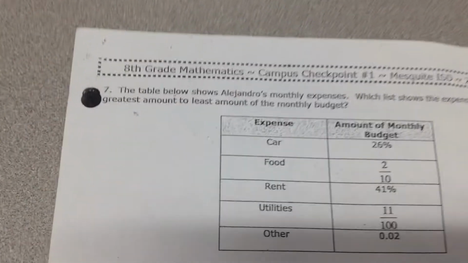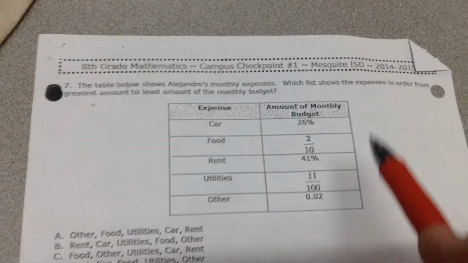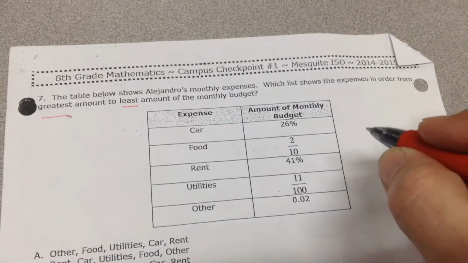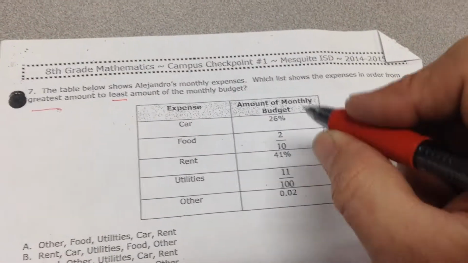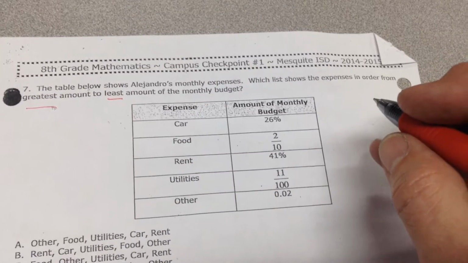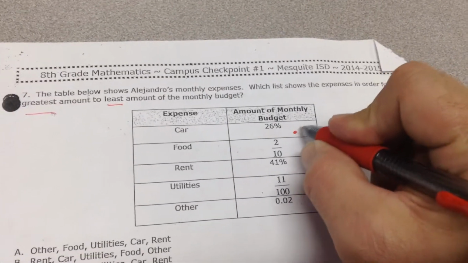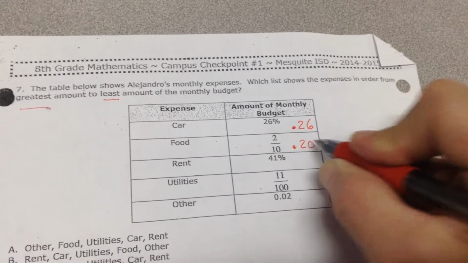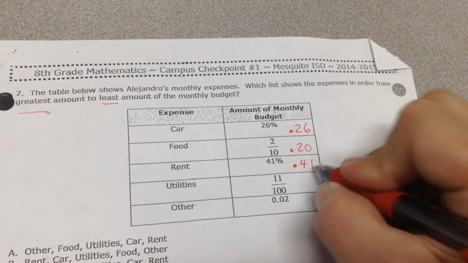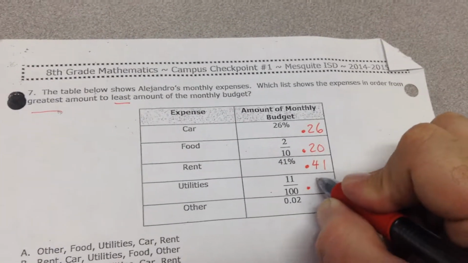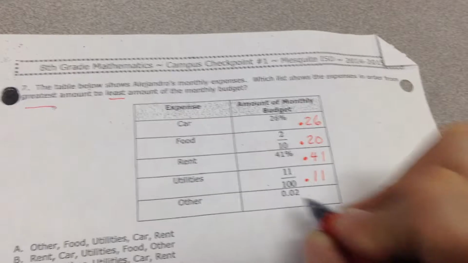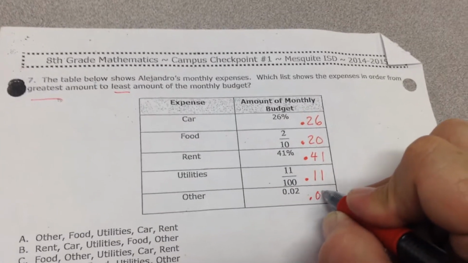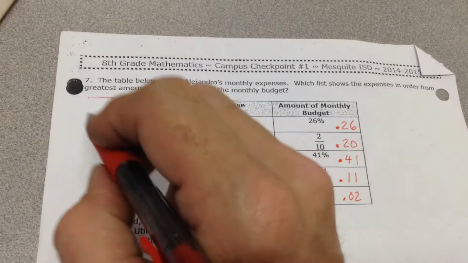Alright, number 7. The table below shows Alejandro's monthly expenses. Which list shows the expenses in order from greatest to least? So we're looking for the biggest one first. The better way to do all these, when they're in percentages and fractions and decimals, is change them all, probably to a decimal is easiest. So 26% is 0.26, 2/10 is 0.20, 41% is 0.41, 11 hundredths, again that would end in the hundredths place, and this is 2 hundredths.